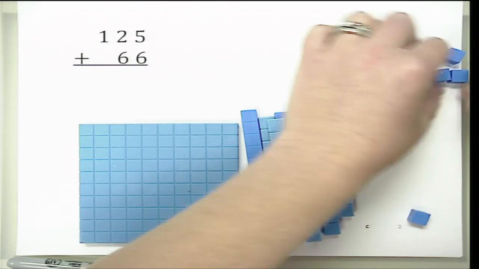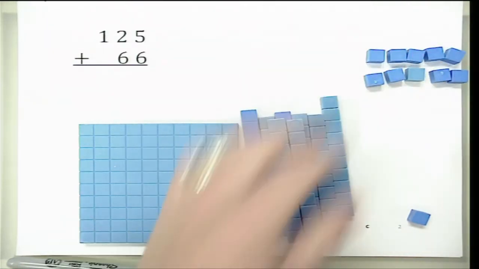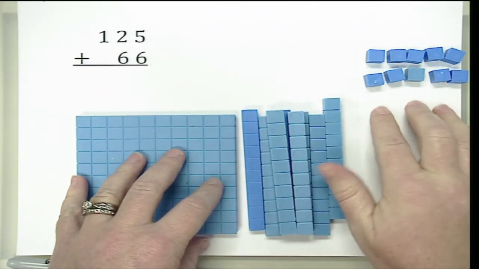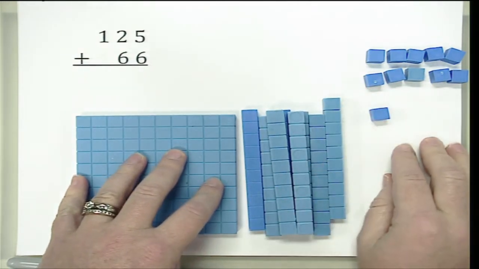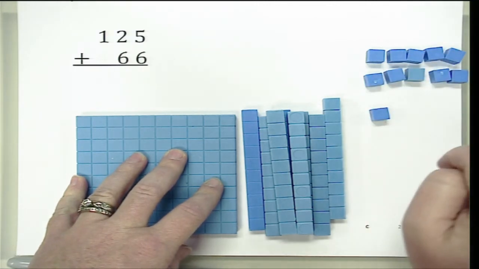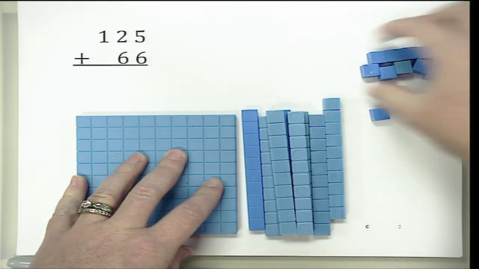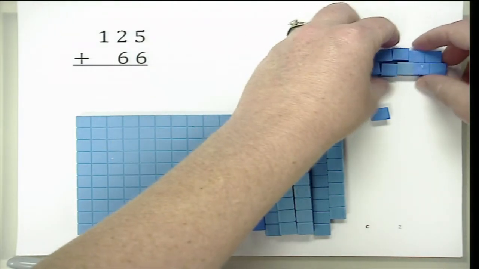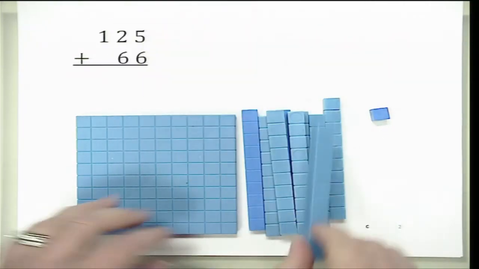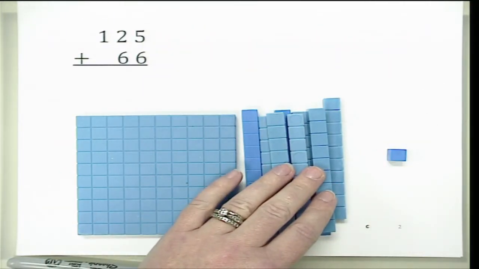Okay. Now I'm going to go through and ask myself if I can exchange. So I'm going to start with my ones, and I'm going to say, do I have 10 ones that I can exchange? And the answer is yes. So I'm going to go ahead and exchange 10 ones for a 10 stick. And it looks like I have one left over.